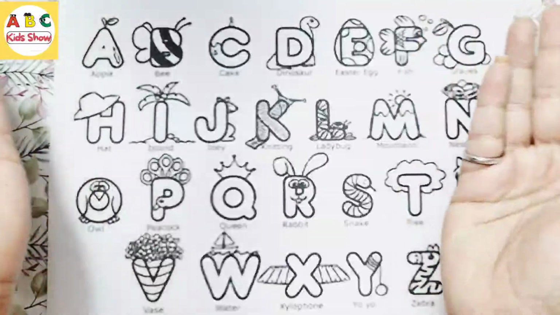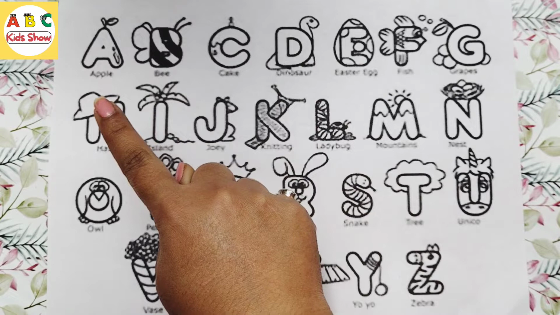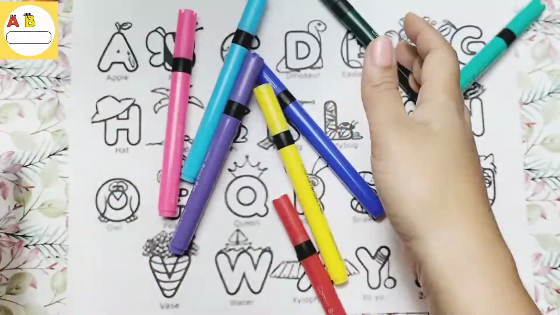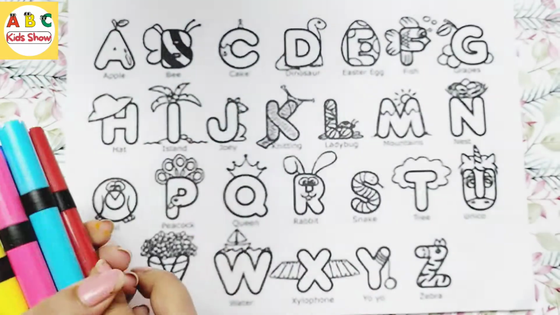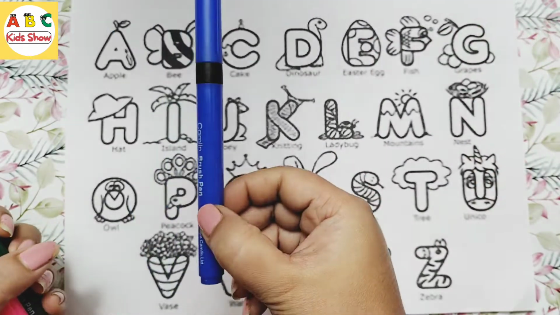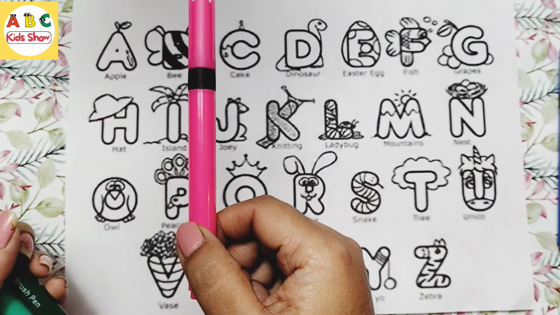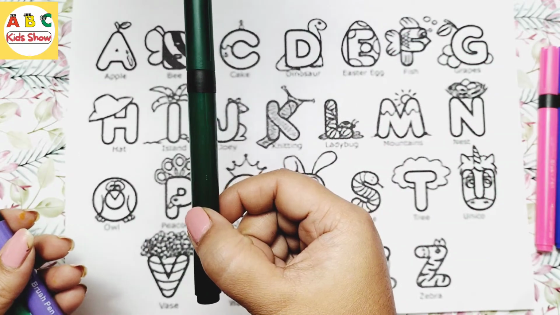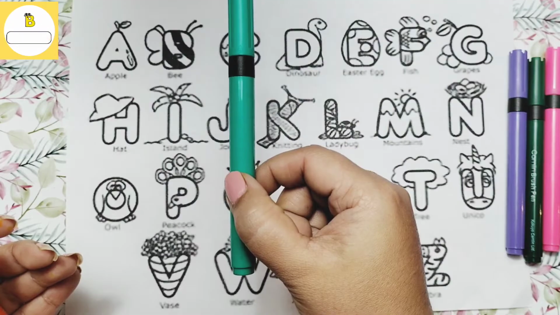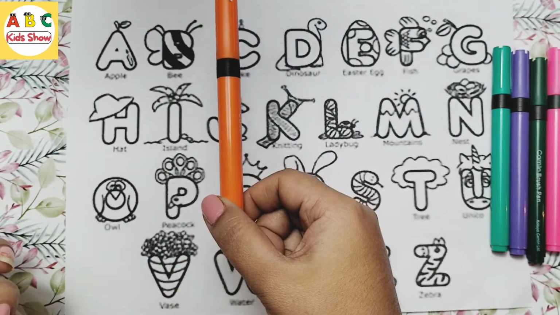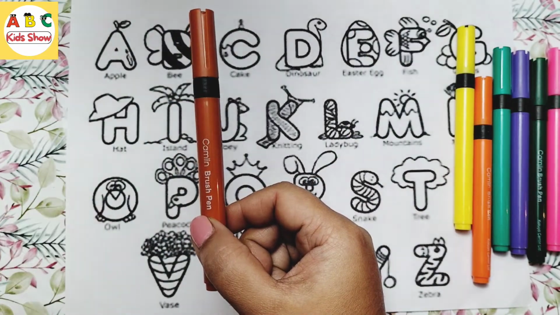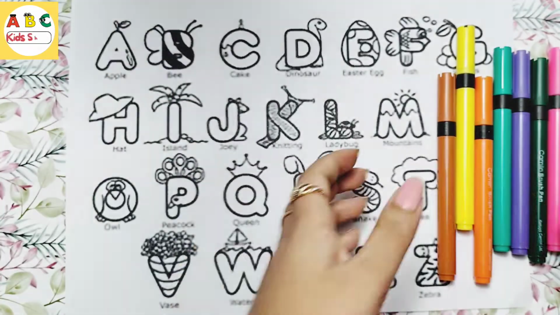Hi kids, welcome back. Let's learn big ABC from A to Z. And with colors. Blue color, red color, dark blue color, pink color, green color, purple color, light green color, orange color, yellow color, and brown color. Good job.